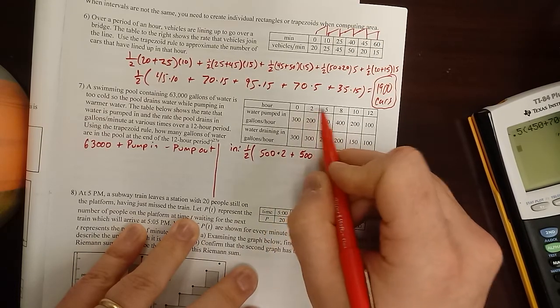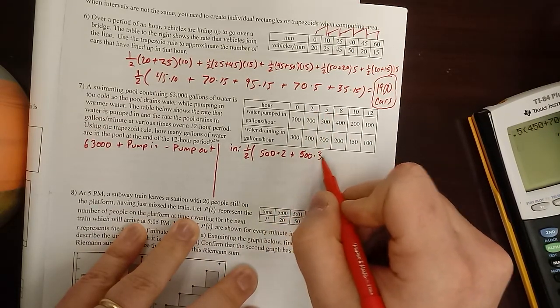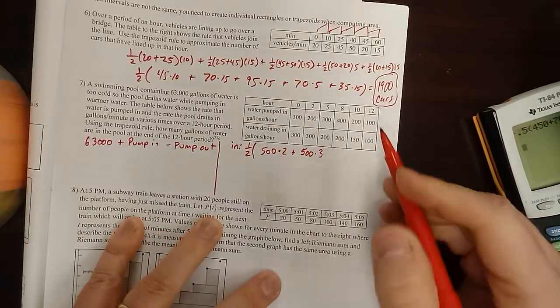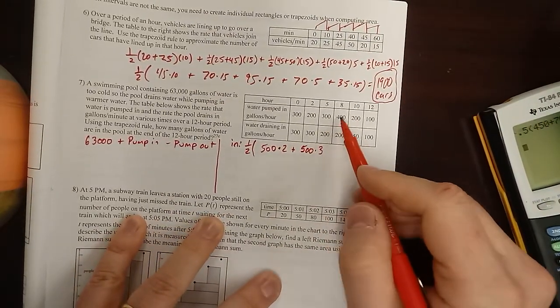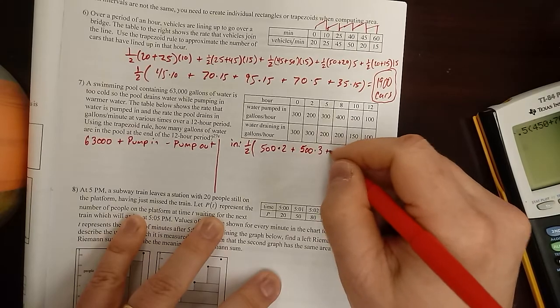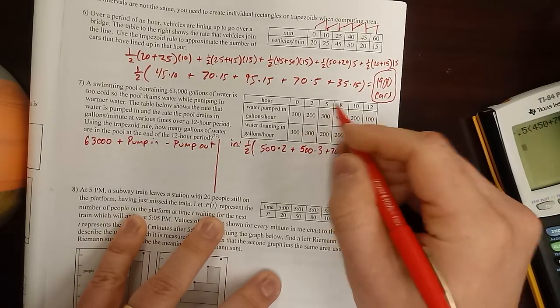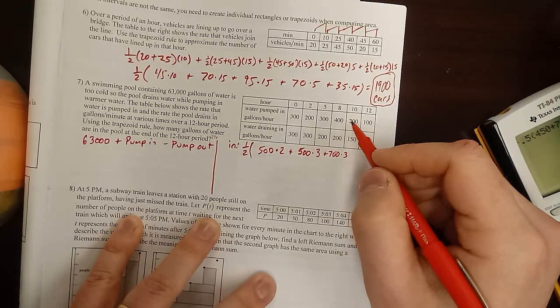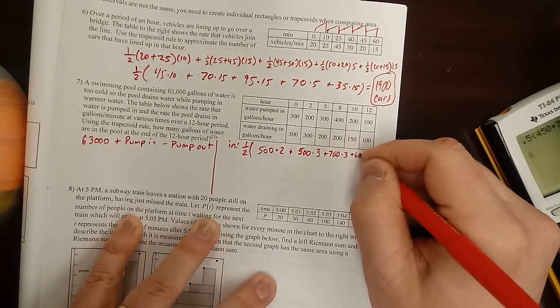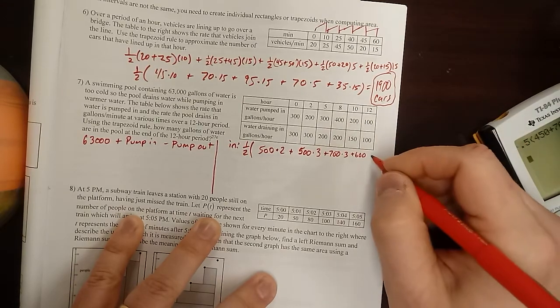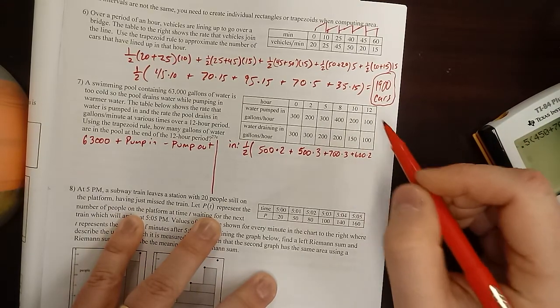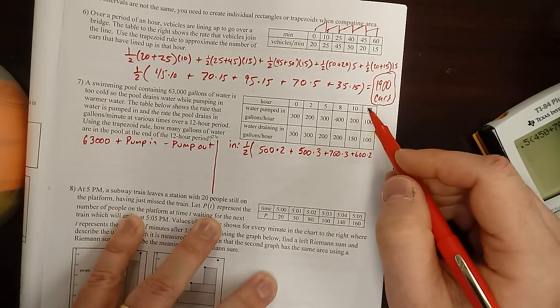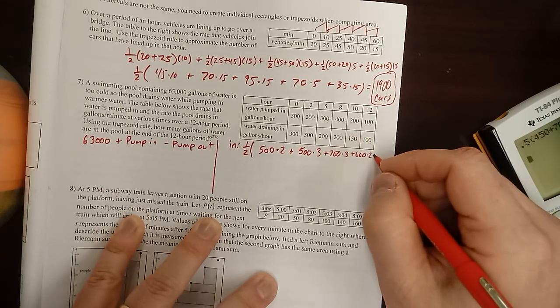And this time my height is from 2 to 5, so it's 3. Then 300 and 400, that's 700. This one is 5 to 8, so it's also 3. 4 and 2, so that's 600. And then 8 and 10 is 2. Barely had enough room here. 10 to 12 is another 2, and that's it for 300.